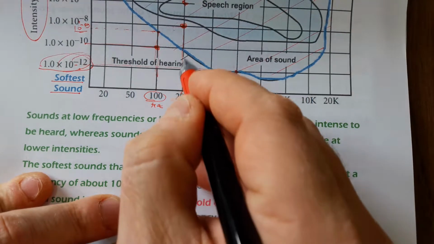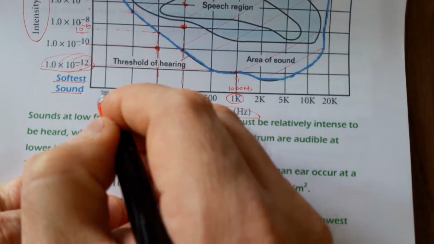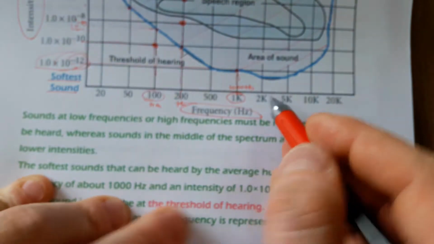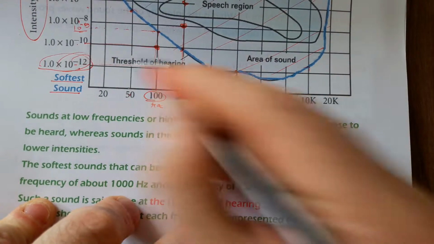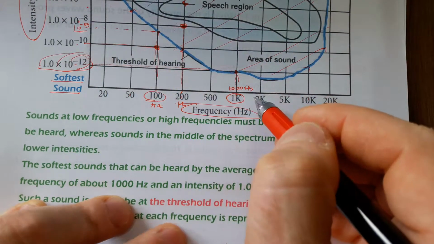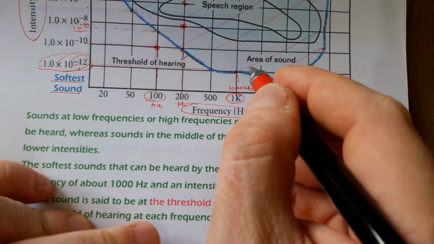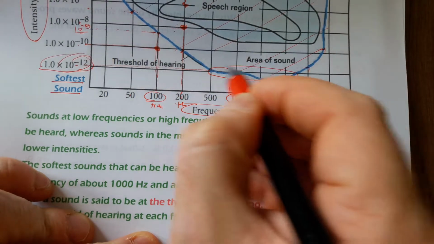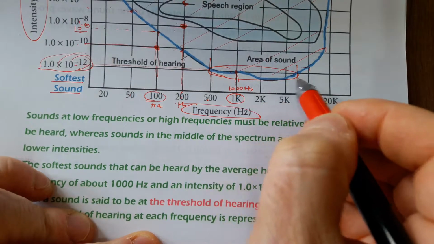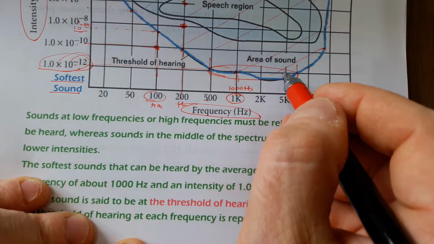For example, at 200 it becomes 10 to the power minus 10. At 50 it becomes 10 to the power of minus 7. At 20 it becomes nearly 10 to the power minus 1. And at 10,000 it changes. At 15,000 it is another number. So every different frequency has a different number for threshold of hearing. But generally we people talk in this interval, the middle of the spectrum, between 500 and 5,000. Between here we can talk, we can hear. Generally the sound around us is about this region.